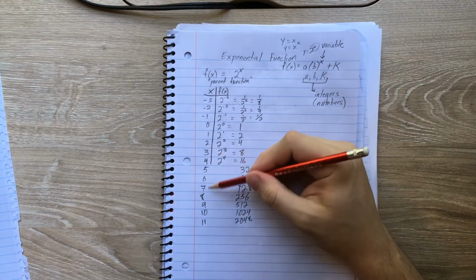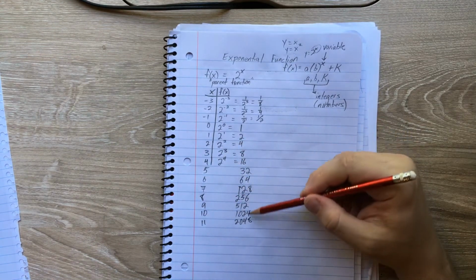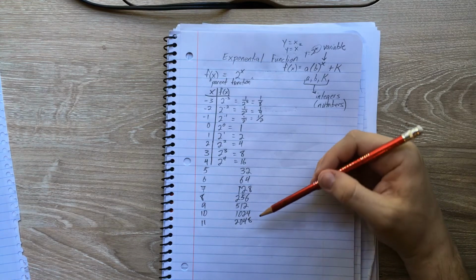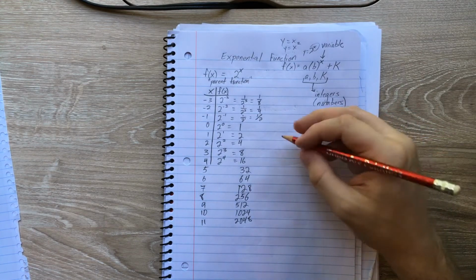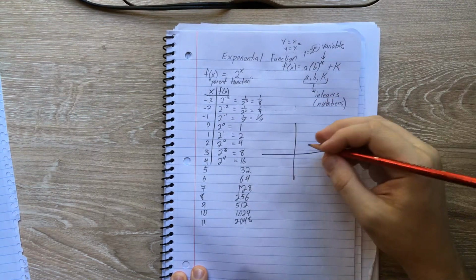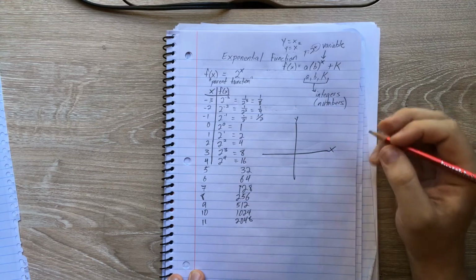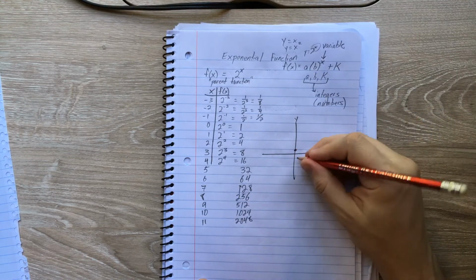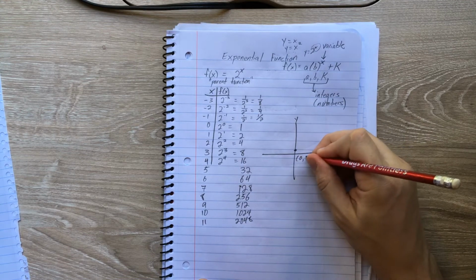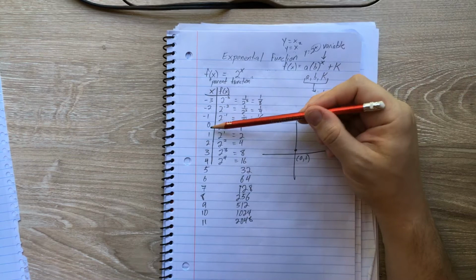So this number is not getting that big so quickly. We're just going by ones, but you can see this number starts jumping into the hundreds and thousands very, very quickly. So if I were to graph this, it looks kind of like this, where the first thing in the base function we're going to look at is right here, which is the y-intercept, and it generally is 0, 1, because of course anything raised to the 0 power is 1.